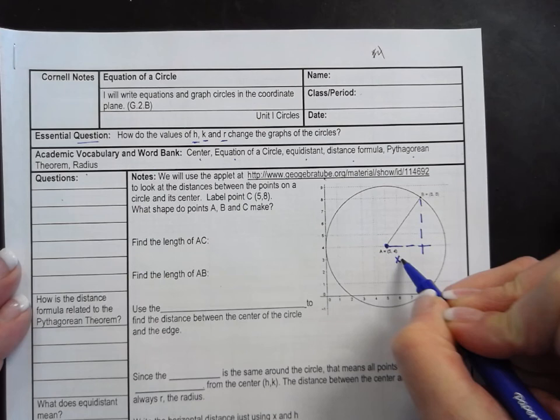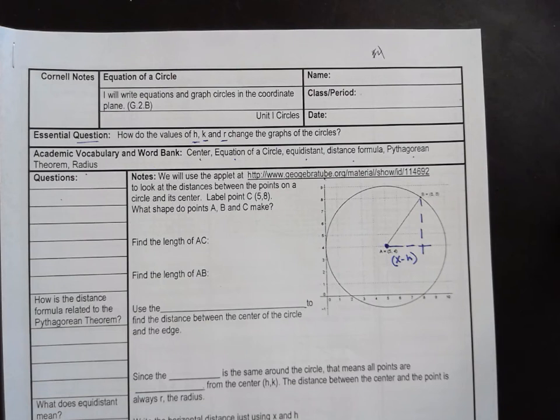And if we move the point B on the circle around, you can see that your side lengths change. It gets smaller or fatter depending on which way. And so when we use the Pythagorean theorem, then it tells us what our radius is. Does that make sense? All right, so let's go back to here.